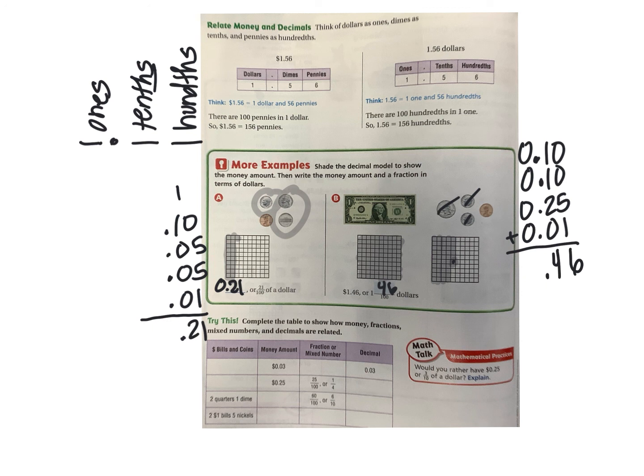Decimal stays lined up. 0 and 46 cents for just this part here, for the coins only. I already had the 1 and done over here. So it's $1 and 46 cents, 46 hundredths of a dollar, or $1 and 46 out of $100. They mean the same thing, just two options of how to write them.